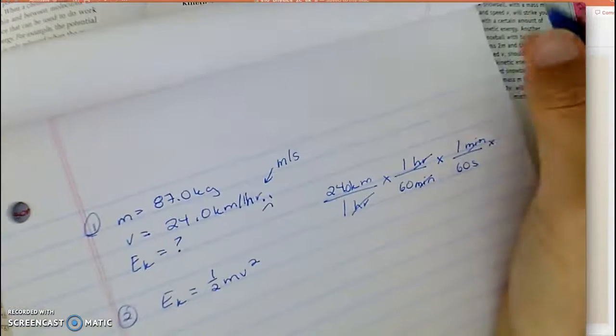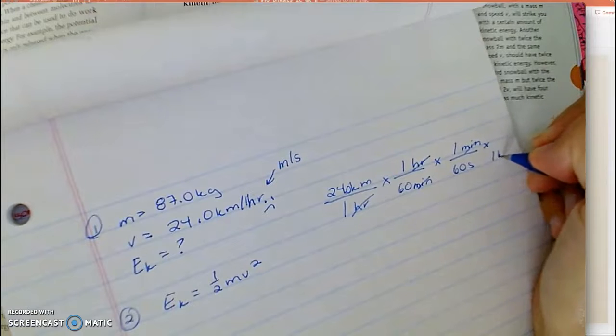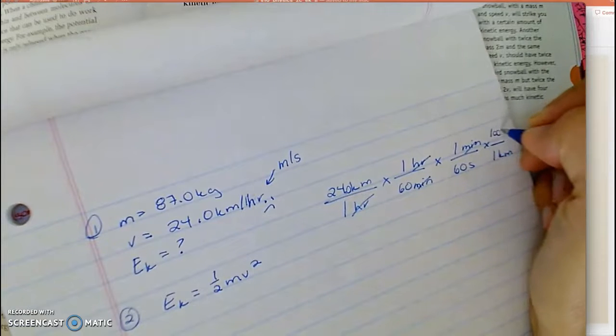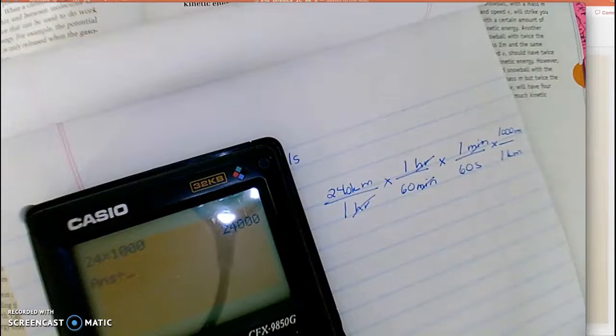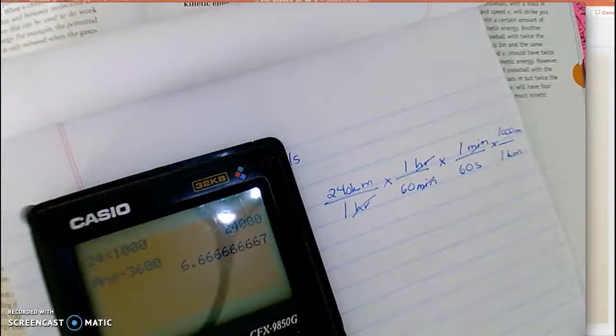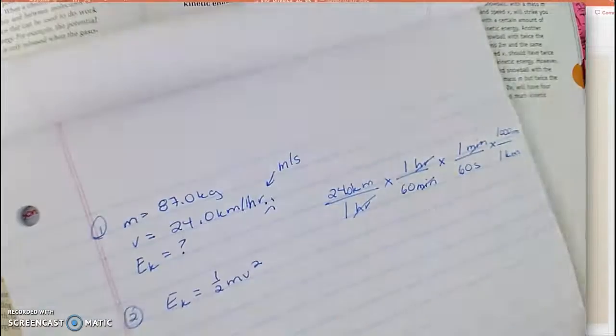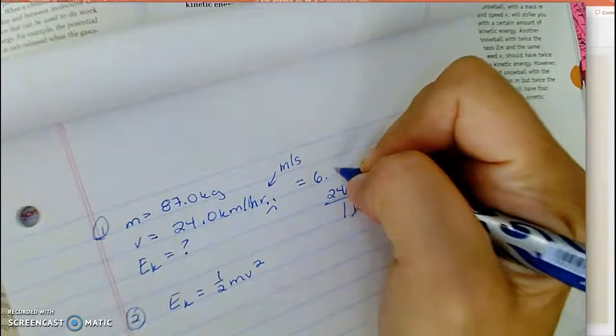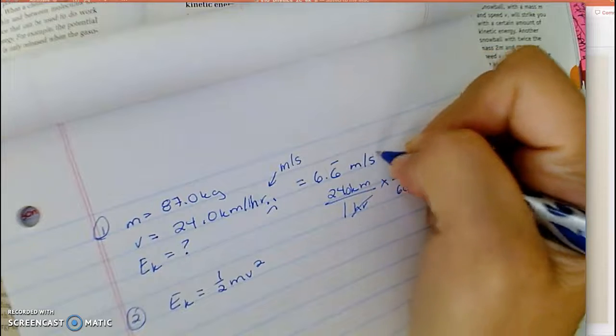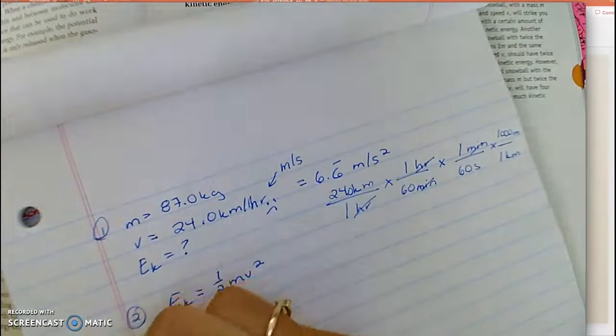We don't want kilometers, so in every kilometer, there's 1,000 meters. Let's punch that in: 24 times 1,000 divided by 3,600 is 6.6 repeating. Let's put that in our formula now.